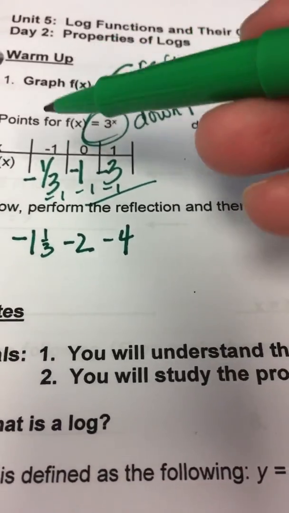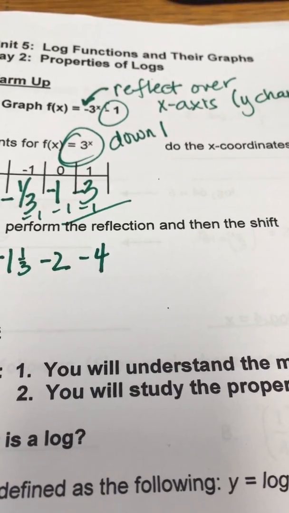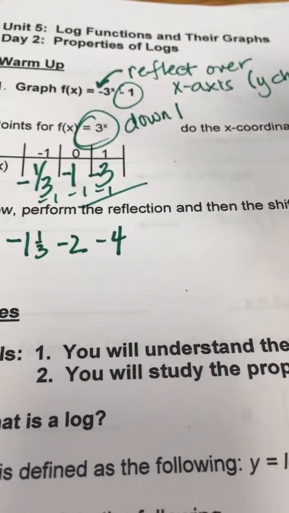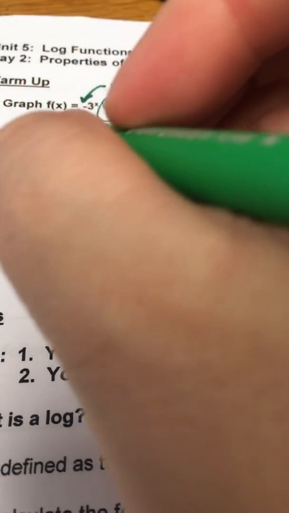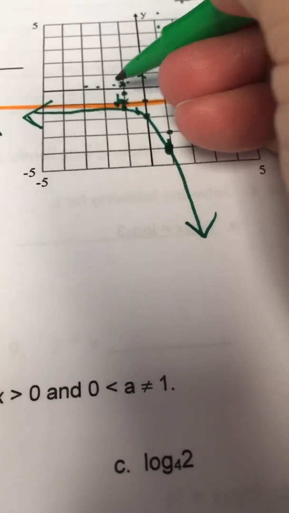So if you are more comfortable having points, figure out what the x's and y's are doing. Multiply and divide first, and then add or subtract after that. Same thing with the x's. So these are your x pairs, and these are your y's. So you'd have -1 and -1 and 1/3.